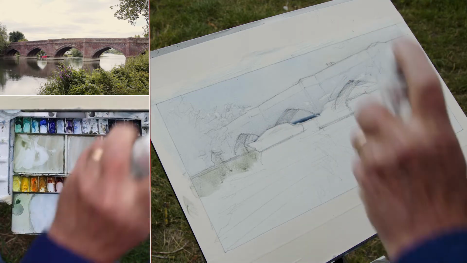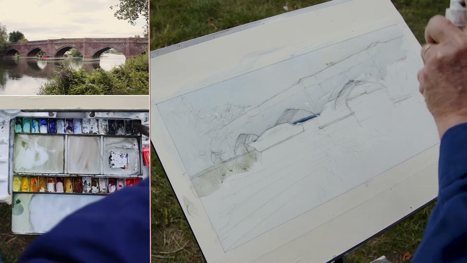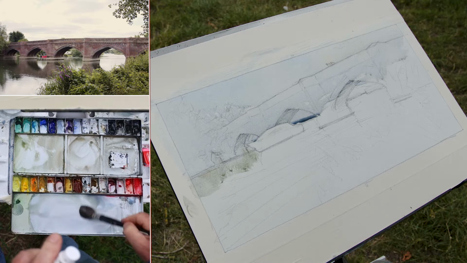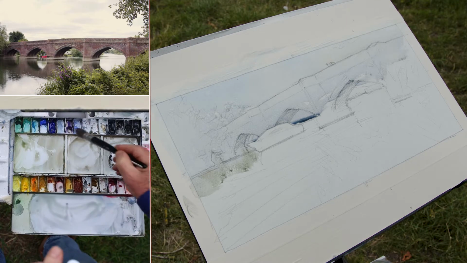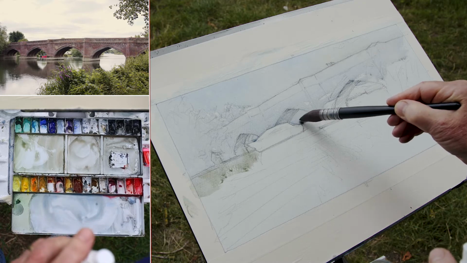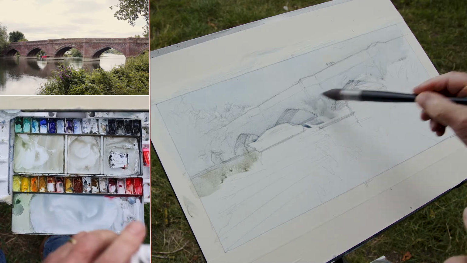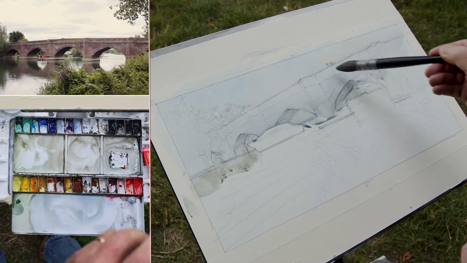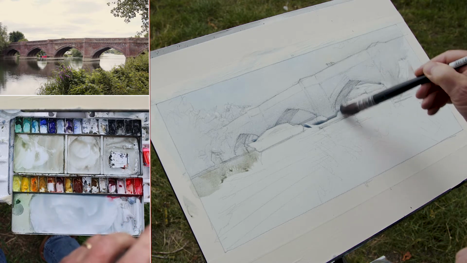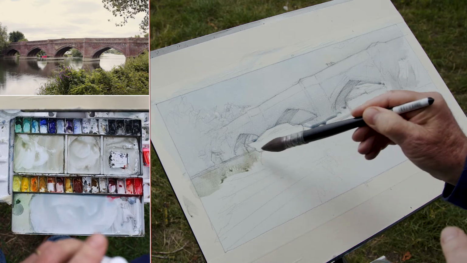Keep that in play, so to speak, with a bit of spray. Okay, now I'm going to bring the water down here. Bring the wash down, I should say.